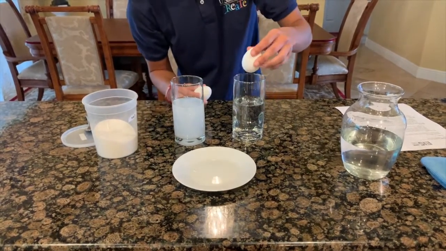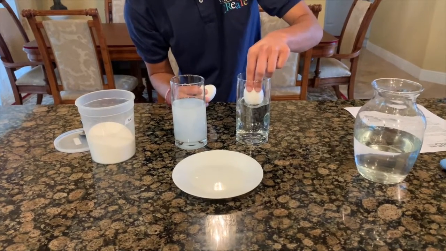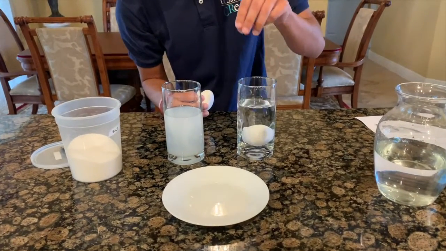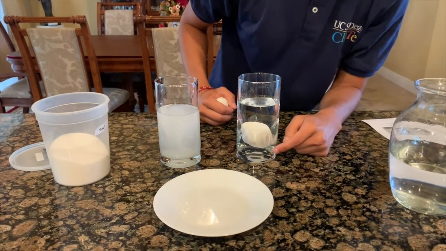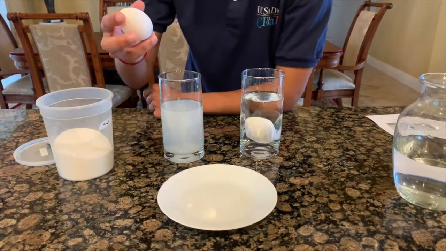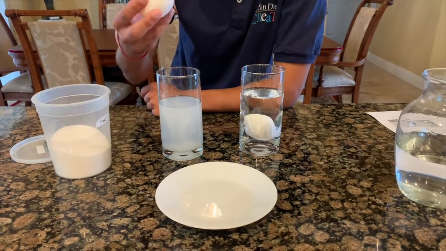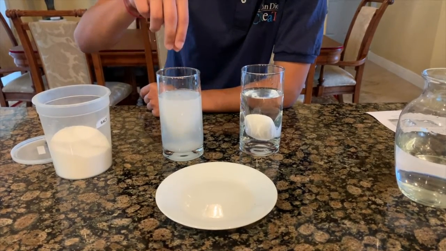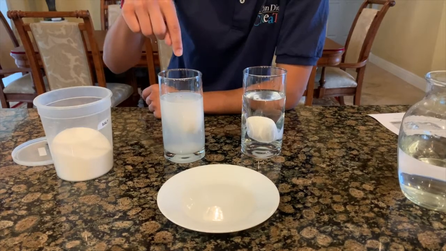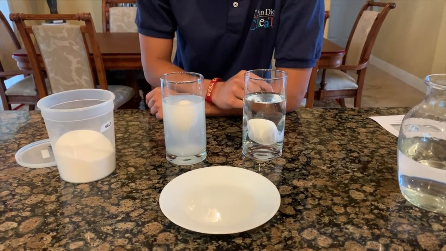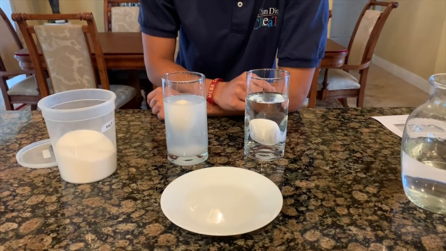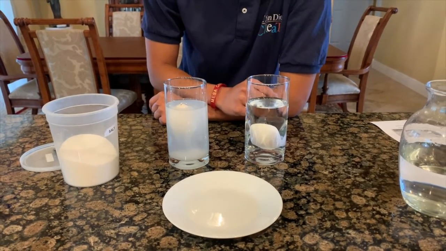The first one is gonna be our control solution. So that one is just regular water. And as you can see, it sinks. It went all the way down, as we can see here. And now let's go ahead and try with our salt water. And as you can see, the egg actually floats. That's because we have changed the property of the water by increasing its density, and now the egg floated.